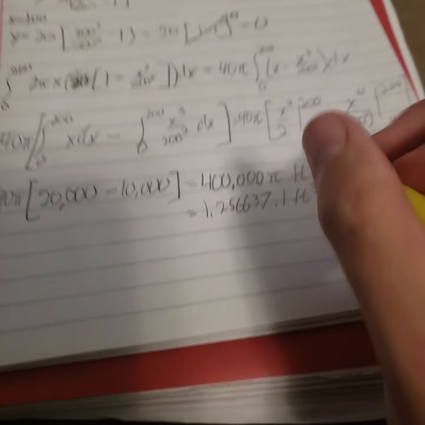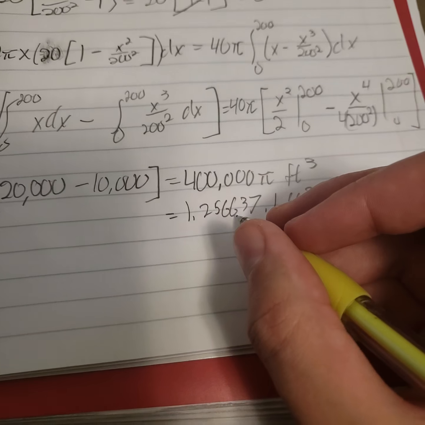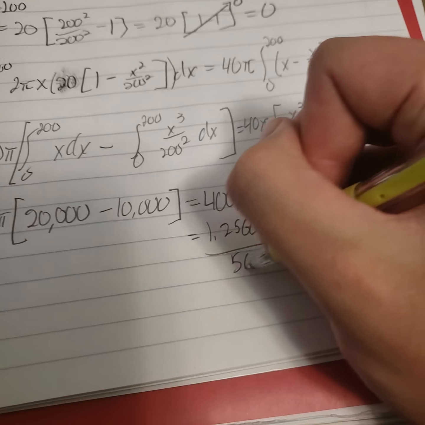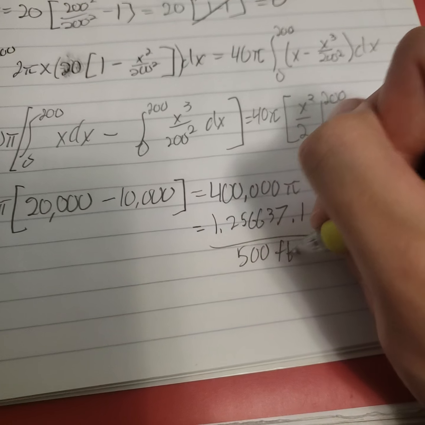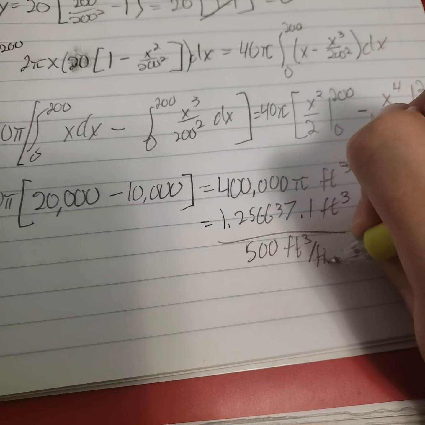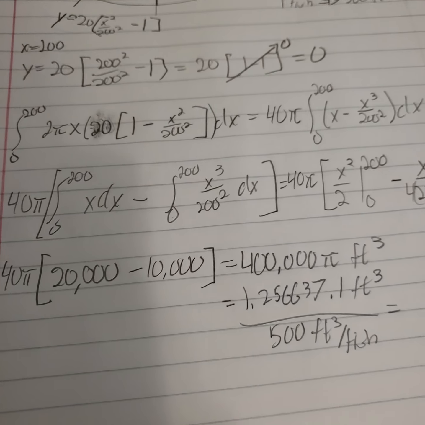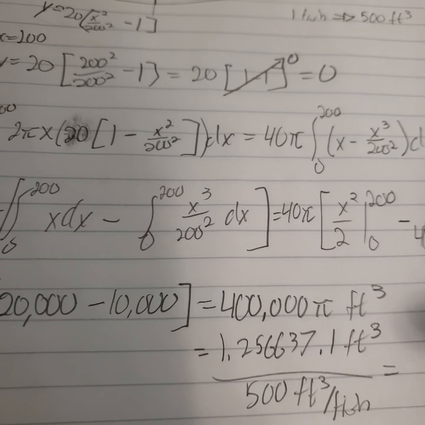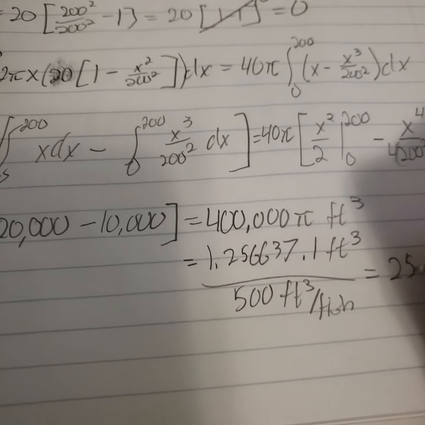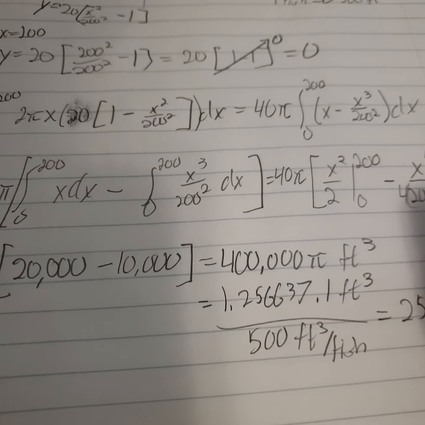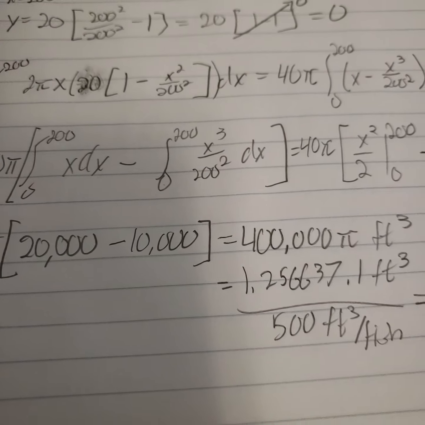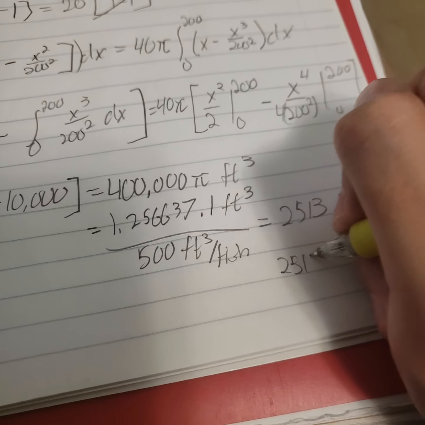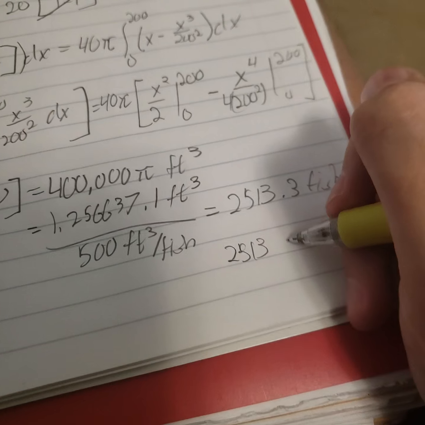So we take the volume, the amount of water that we have in feet cubed, and divide it by 500. And that gets us 2,513.3 fish. But we can't have a third of a fish, so only 2,513 fish are allowed.